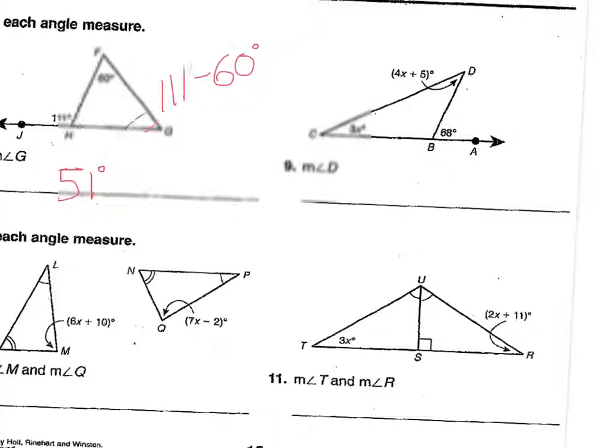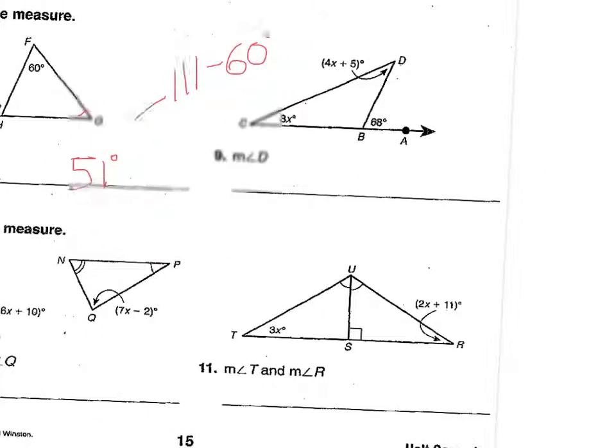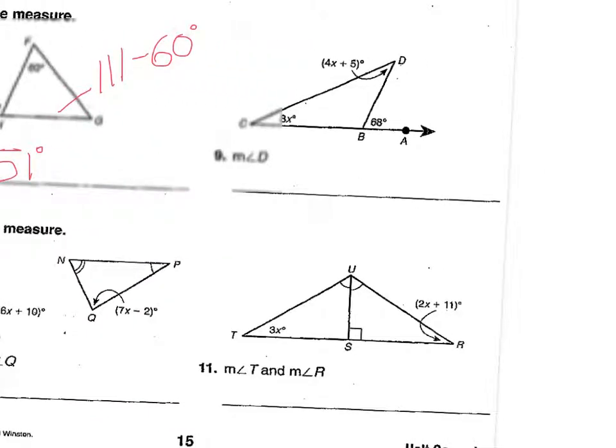So with that same idea, if I have the outside angle, 68, and I know that the two remote interior angles are given, I can set up an equation for that. 68. That is right. 3x plus 4x. That is right. 68 equals the sum of those two.